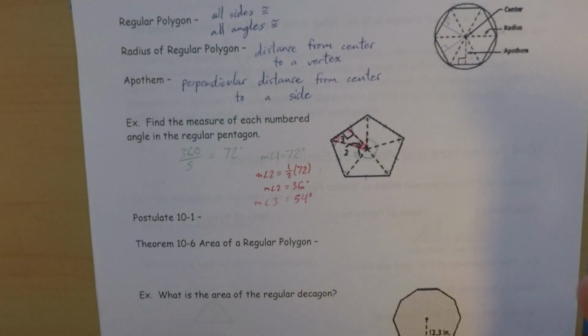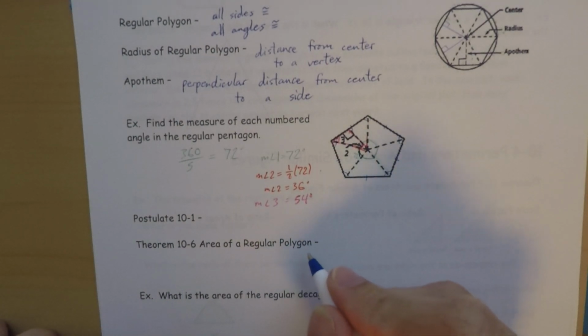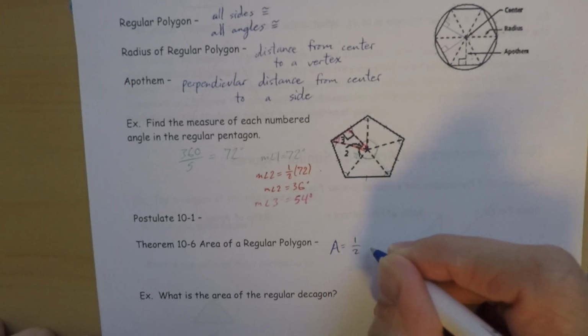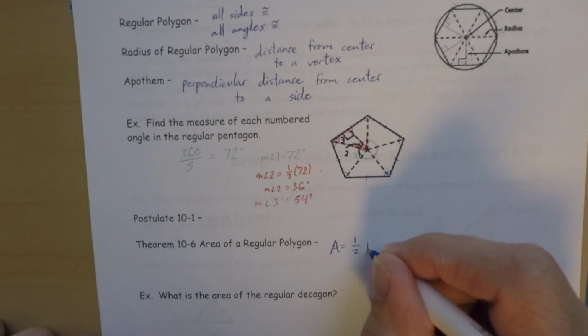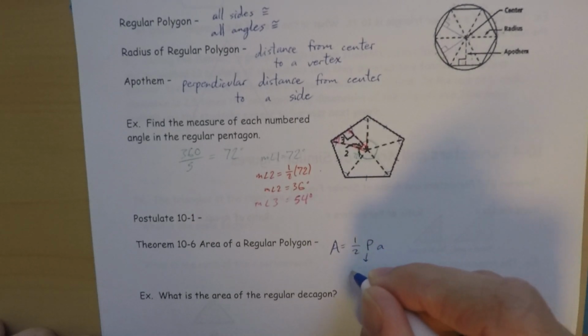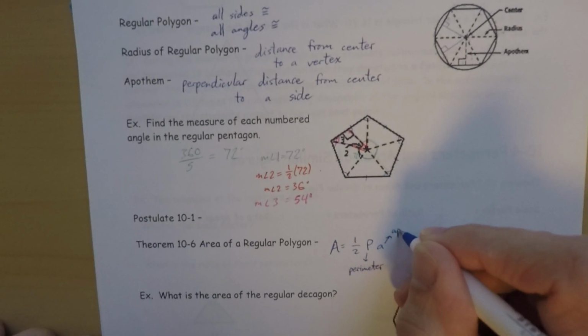So regular pentagon, regular hexagon, regular octagon, they all have the exact same formula. And the area of a regular polygon is 1/2 the perimeter times the apothem. P stands for the perimeter of my polygon, A for the apothem.